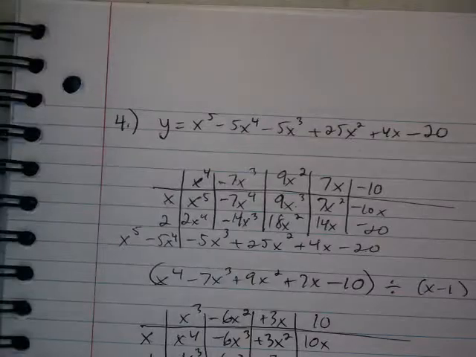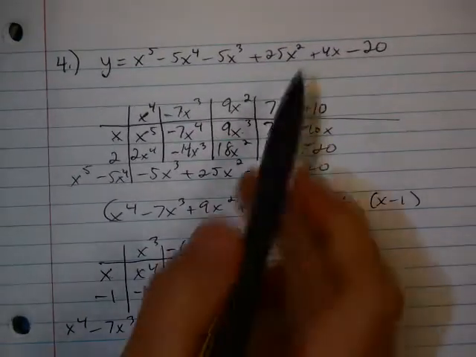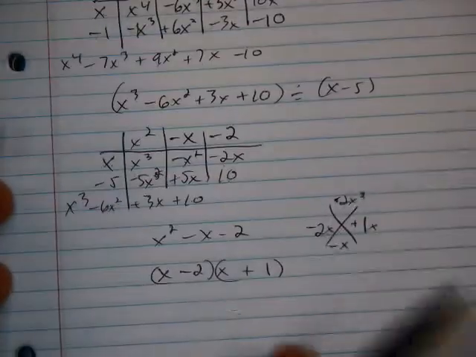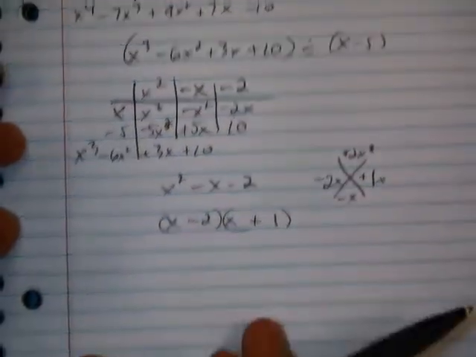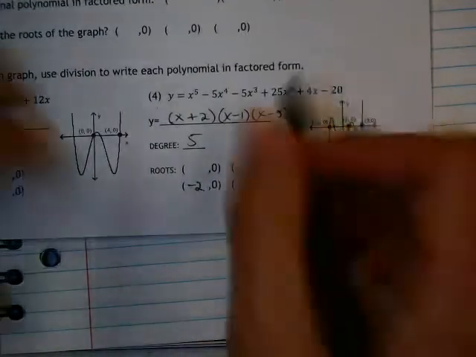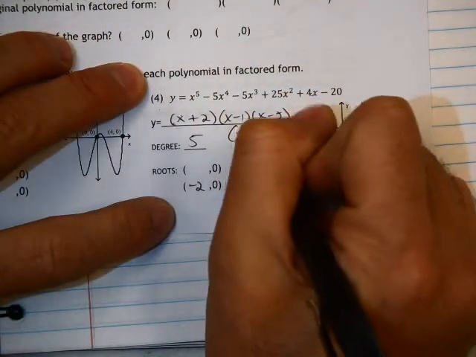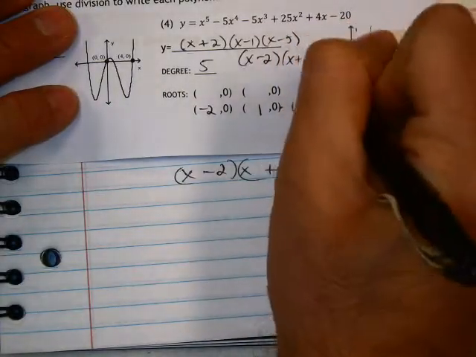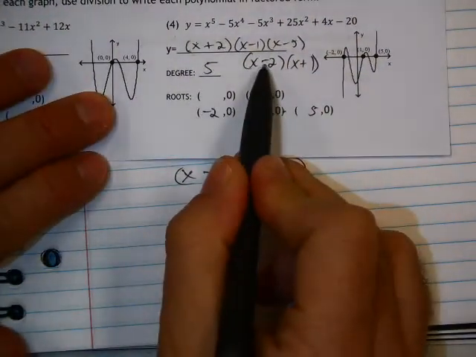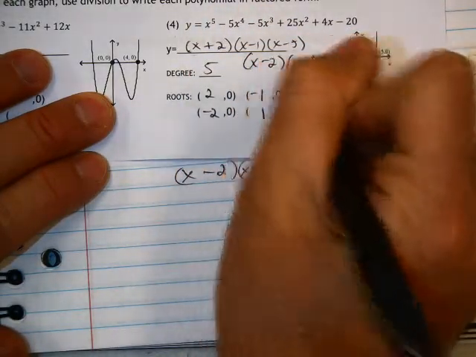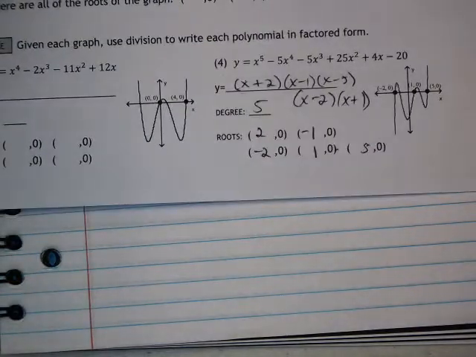So after all of this, we first divided this by x plus 2, divided the result by x minus 1, divided that result by x minus 5, got x squared minus x minus 2, factored that, got these last two factors, which means the last two factors are x minus 2 and x plus 1, which means our last two roots are the opposite of these, positive 2, negative 1, setting each equal to 0 and solving. And finally, you have your factored form and all 5 roots.